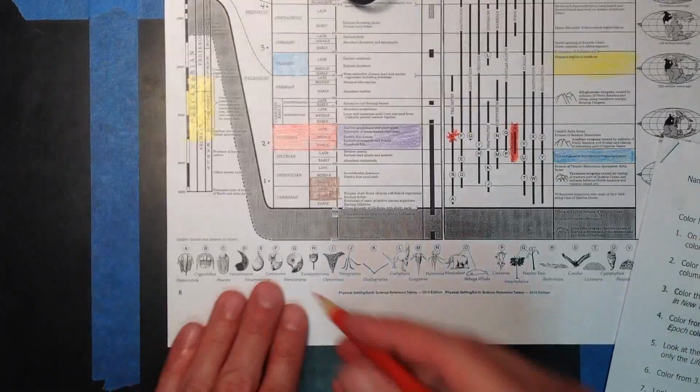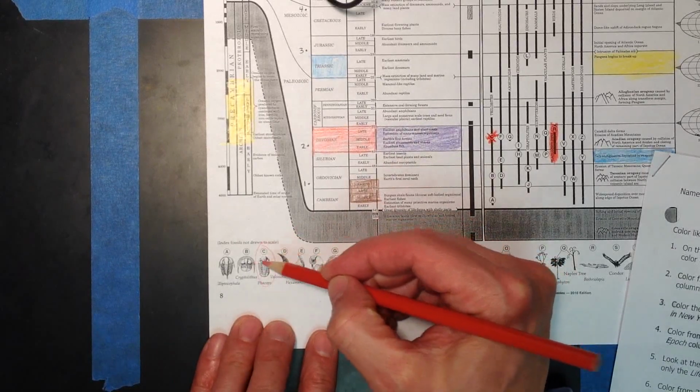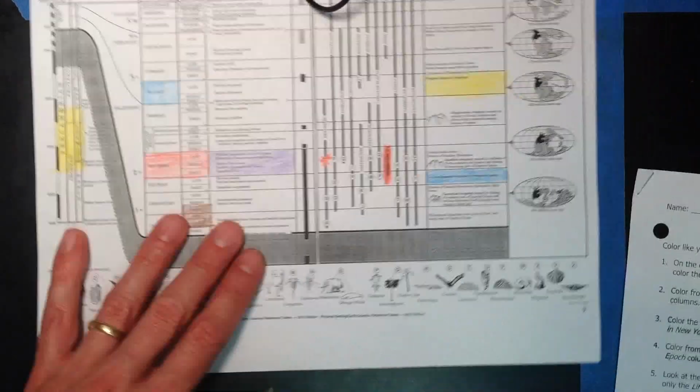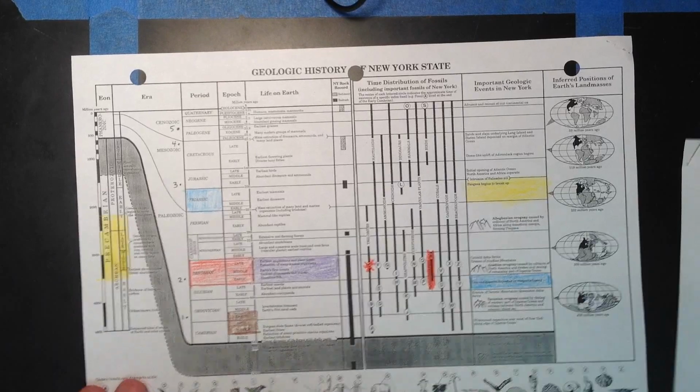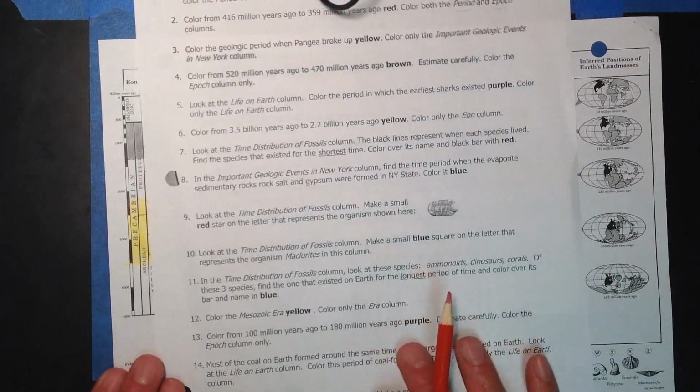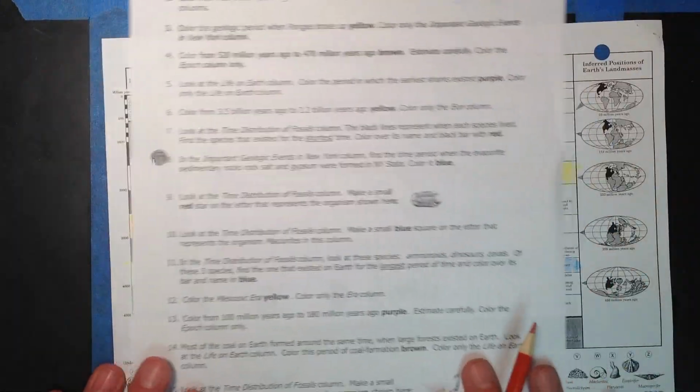Okay, and that represents this right here. That is when that lived on Earth. So that's what these fossils at the bottom mean, and their letters. It can be a bit complicated, but it does make sense. There is a method behind all of this.